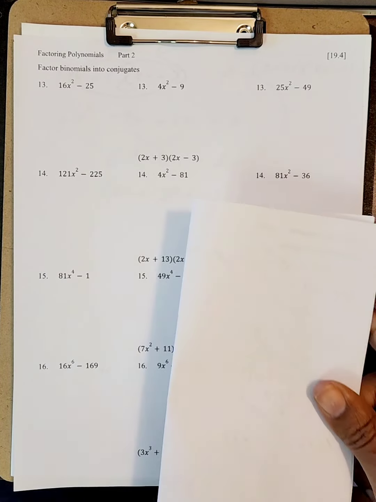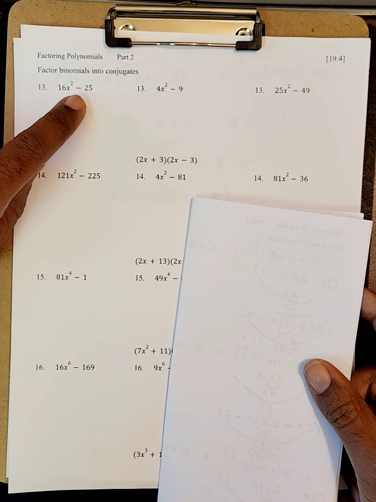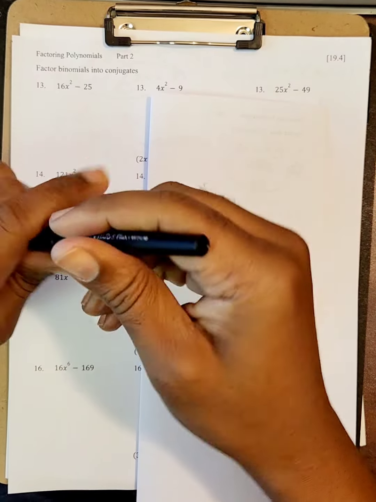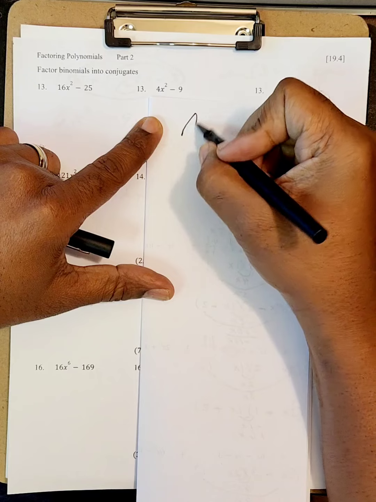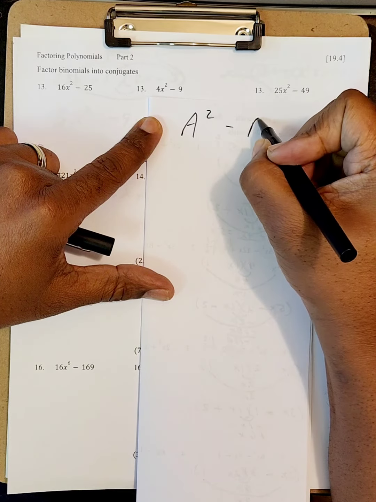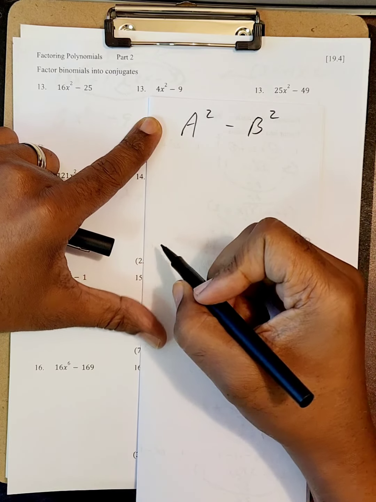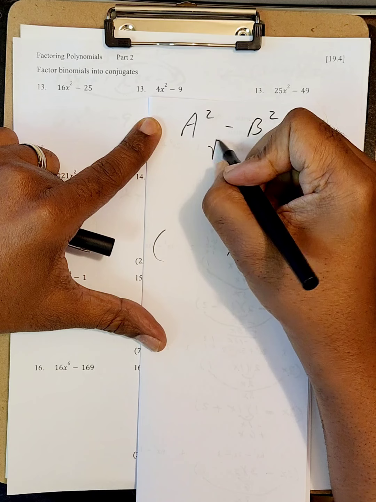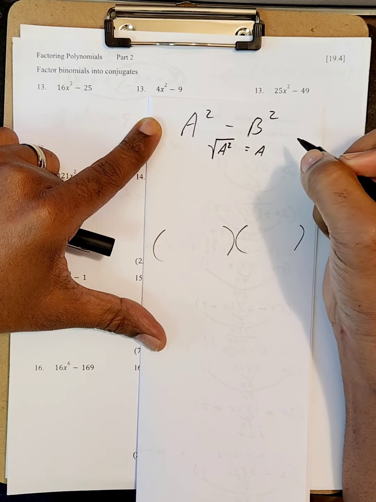Okay, there's a process for turning binomials that have differences, or should I say negatives, back into binomials times binomials. And here's the rule. If you have a squared minus b squared, and you want to return this back to a binomial times binomial, you take the square root of the first term, which is a squared, and you get an answer.